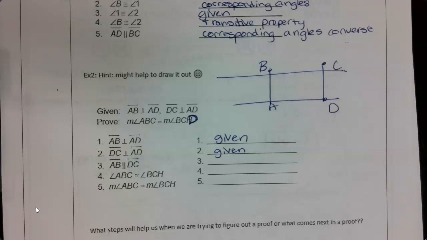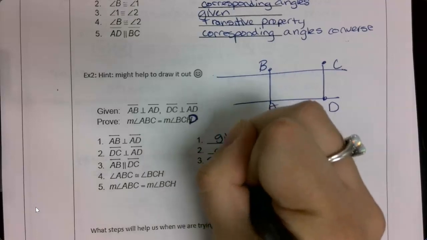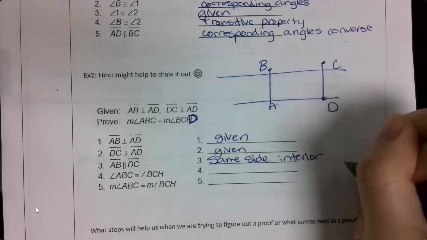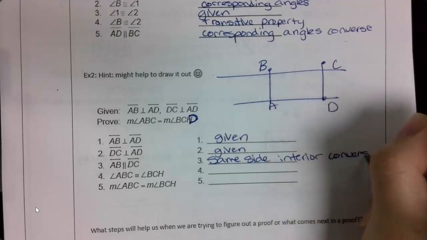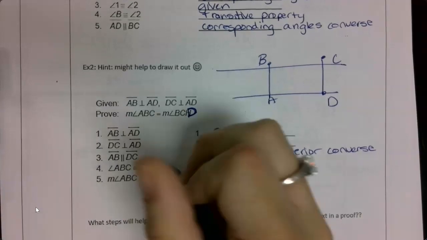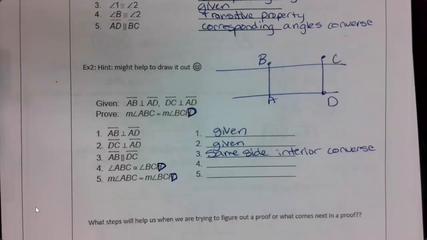Then I have AB is parallel to DC. This is the same side interior converse. And then anywhere it says BCH should be BCD. So then it says angle ABC is congruent to BCD.